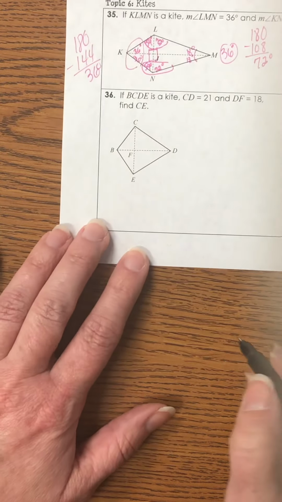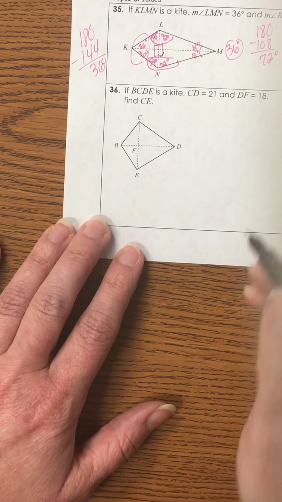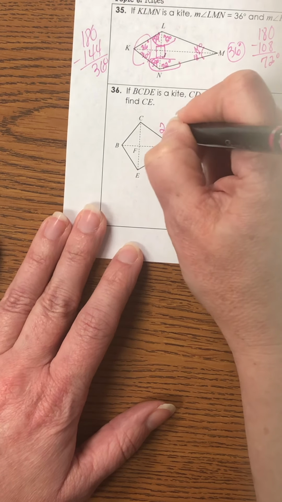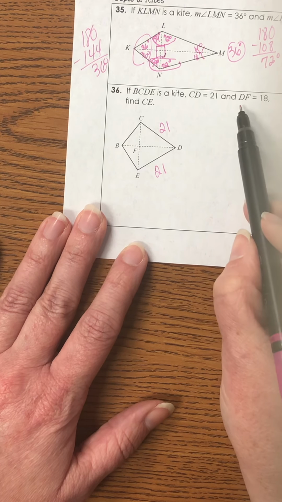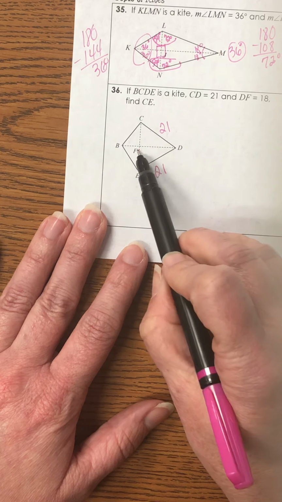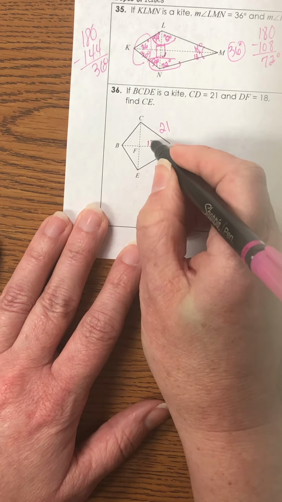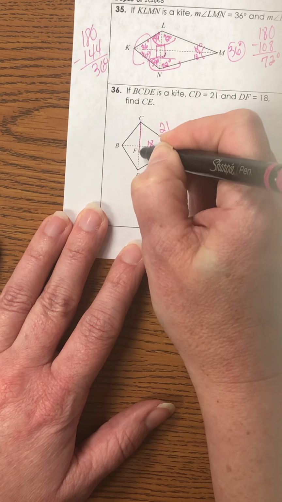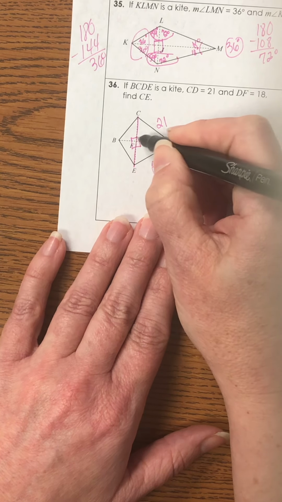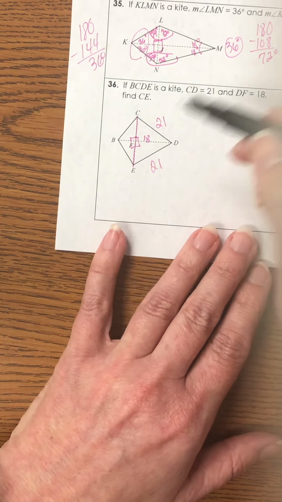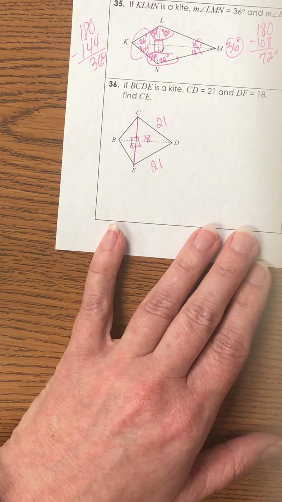Looking at number 36, we've got CD is equal to 21, so that tells me that ED is also 21. DF, which is going to be this part, is 18. We want to find CE. Okay, now remember, this is a right angle in the middle because your diagonals are perpendicular to each other.